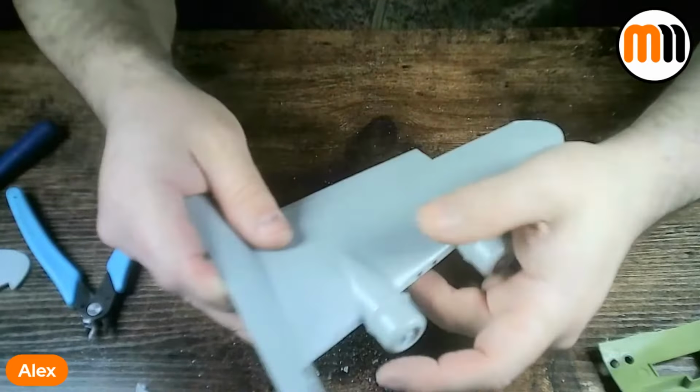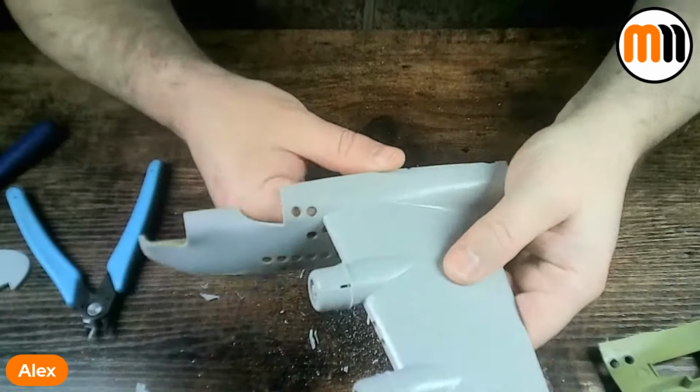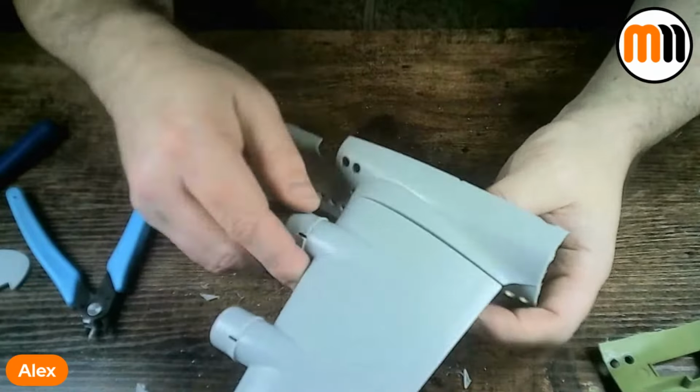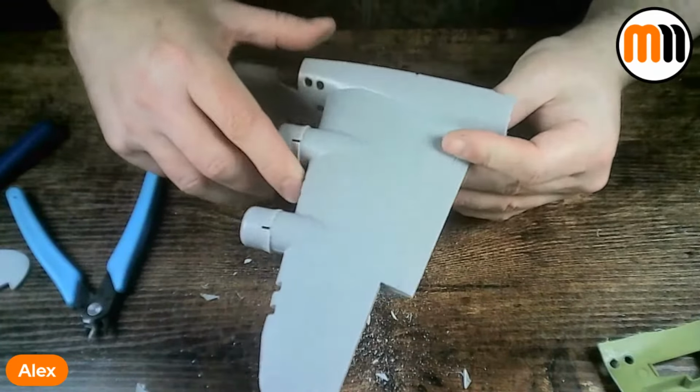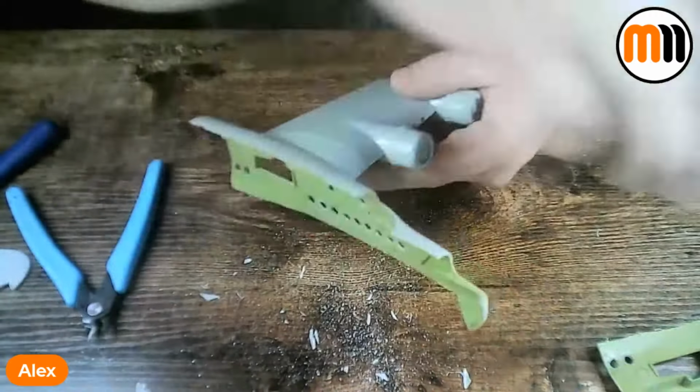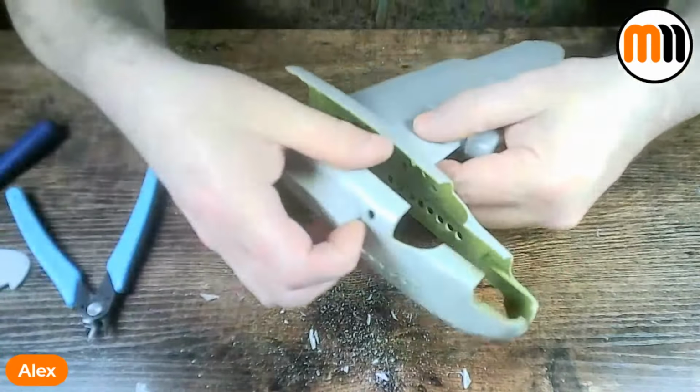There's our stubby wing. Oh, wow, that's stubby. Look at that. The short tubster. Or the short.